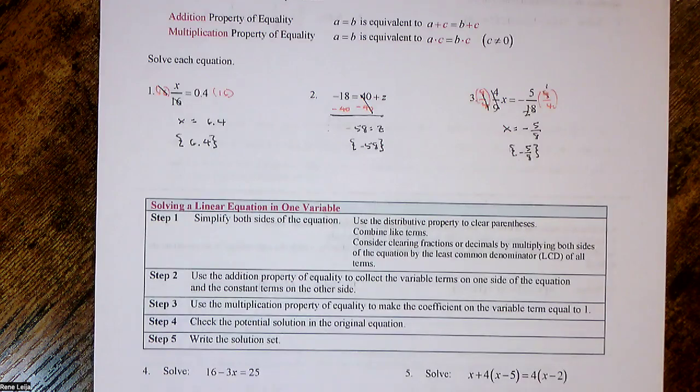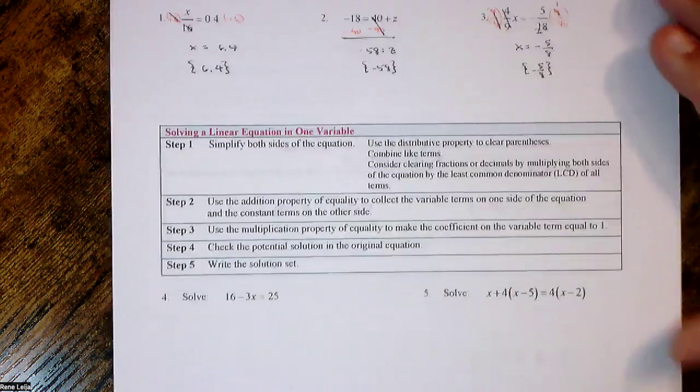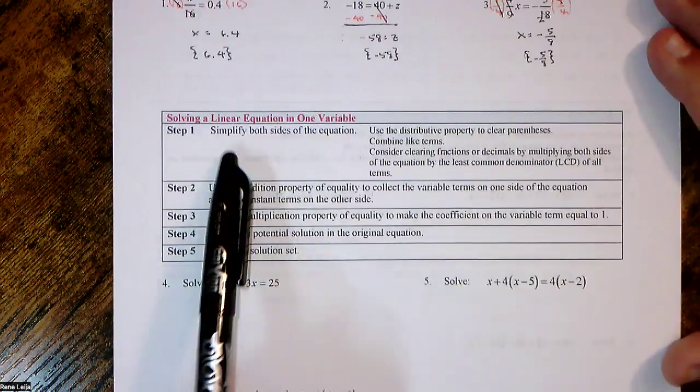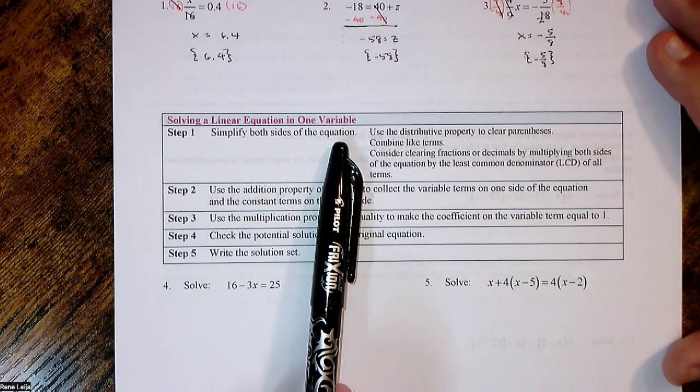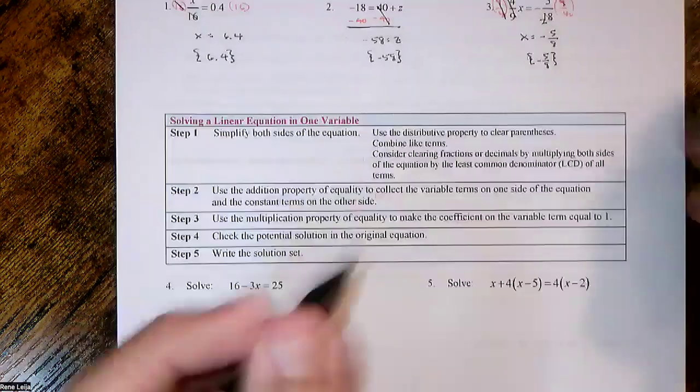Okay. All right. So those are one-step equations. Now, when we look at multi-step, there are several things that we need to take into consideration. So step one, the first thing that you want to do, and you need to think of this as one big cleanup.